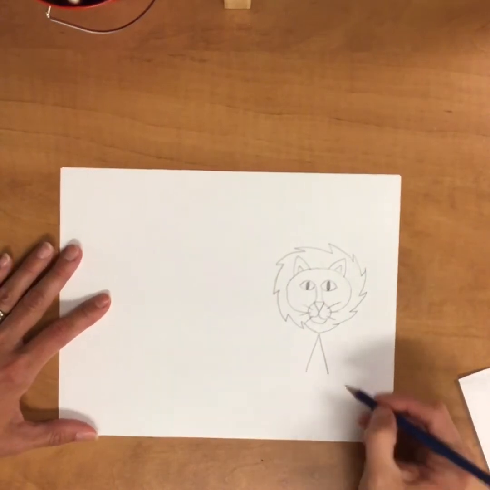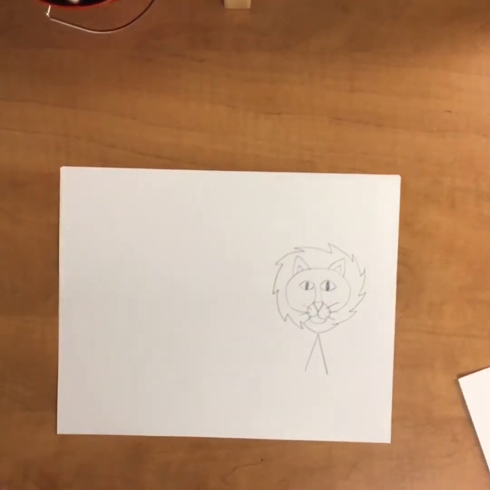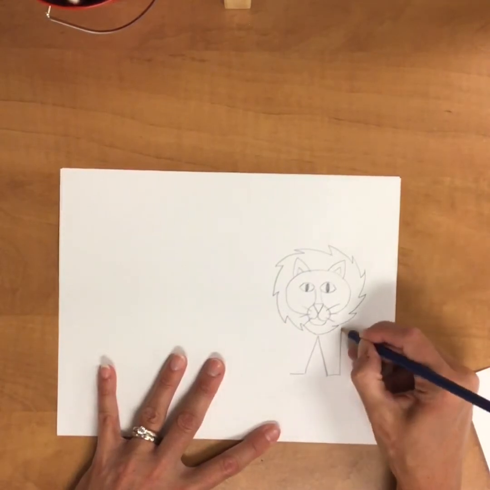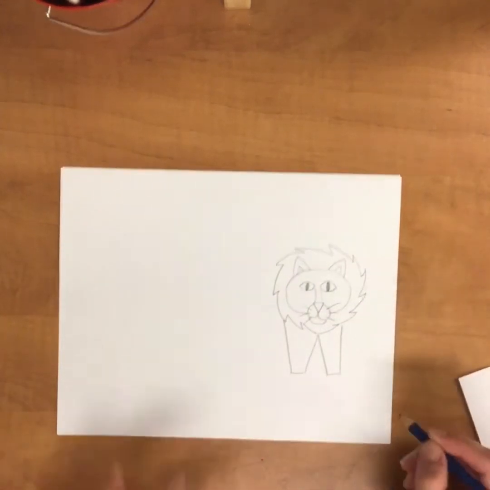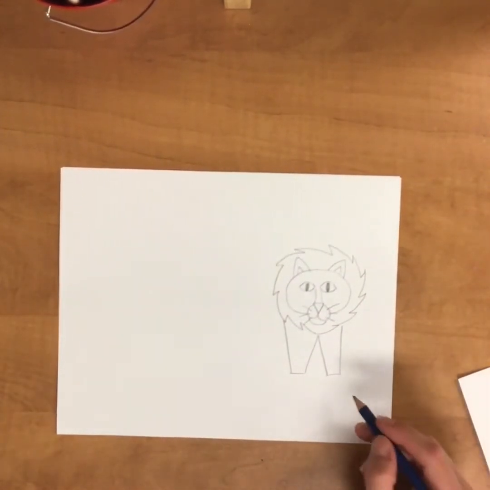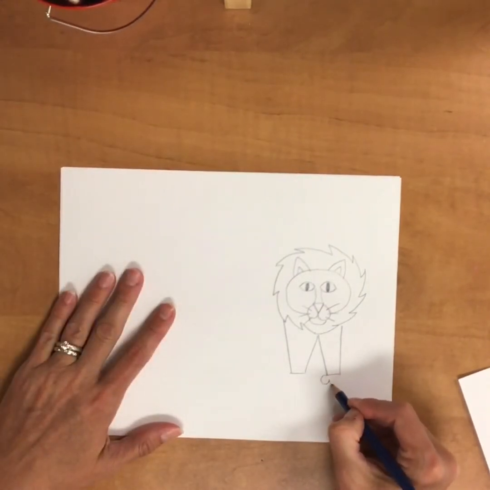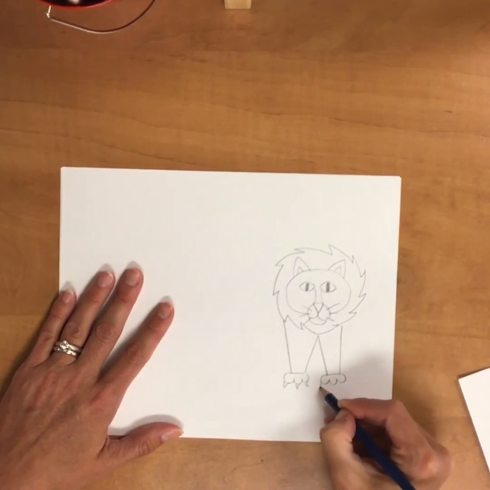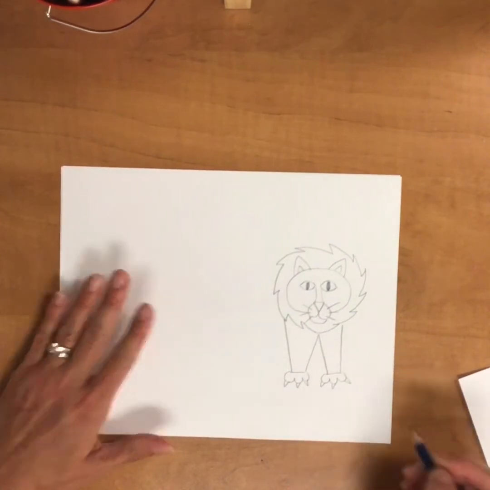So I'm going to do an upside down diagonal line. I'm going to do 2 straight lines across and then 2 straight lines back up. Of course, you can make it different. Next, I'm going to add the paws, some curved lines for the paws, and then just some V lines, angled lines for the claws.